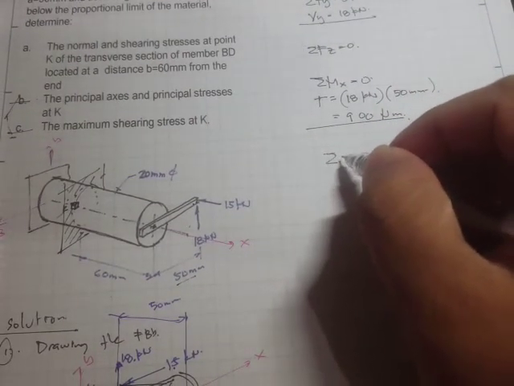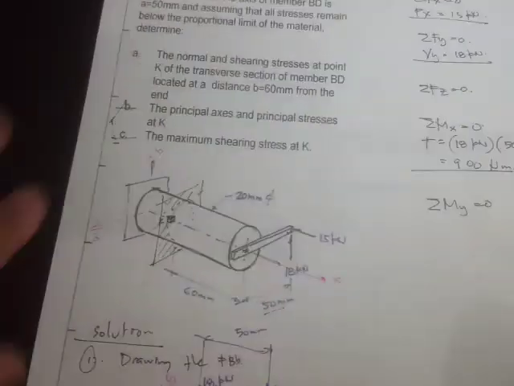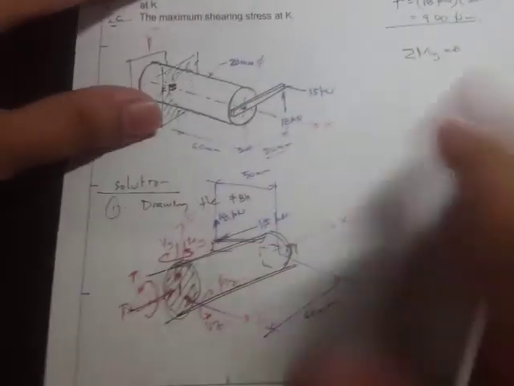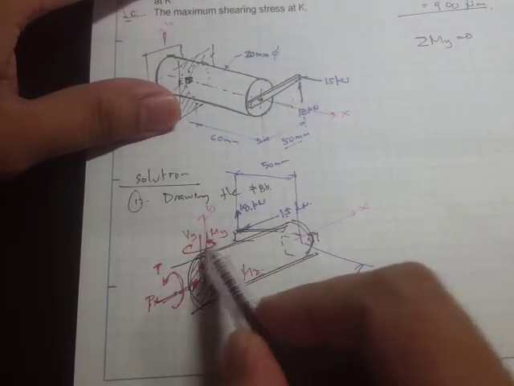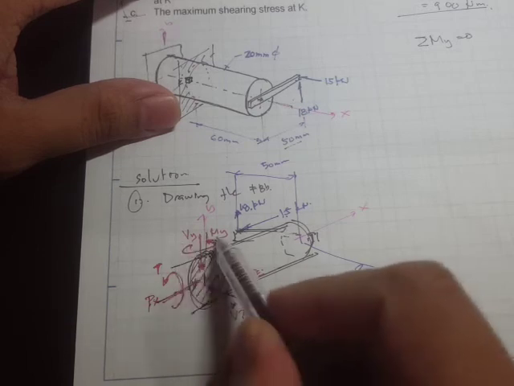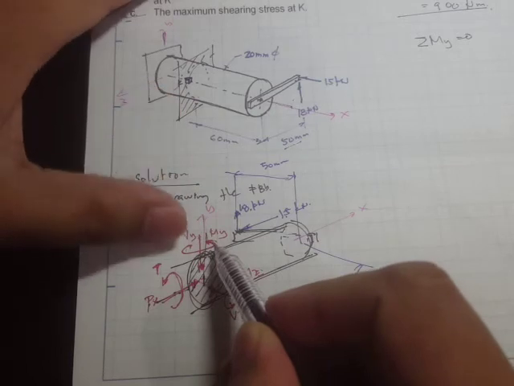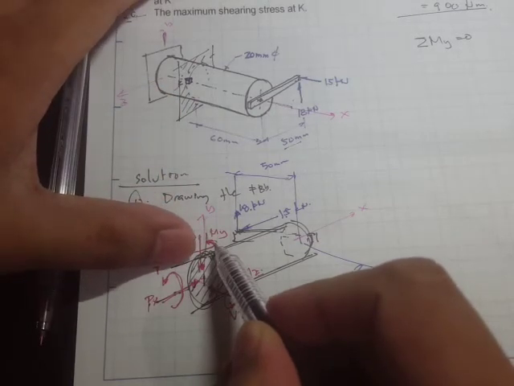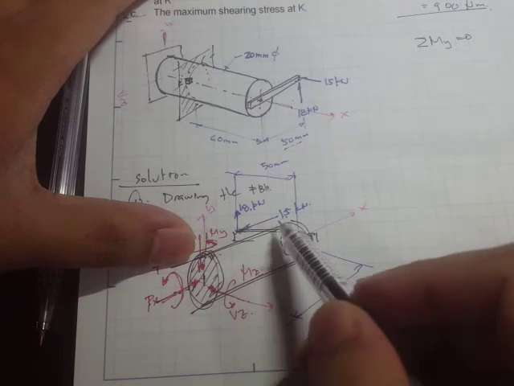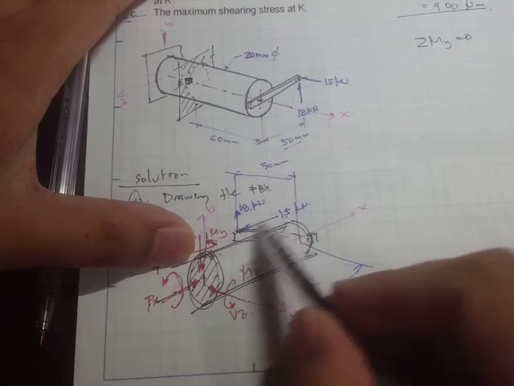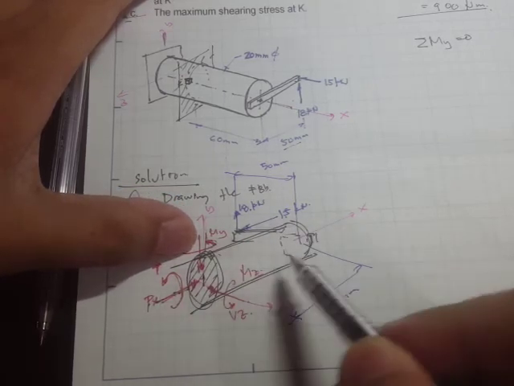Okay, the next step is to take the summation of moment along y is equal to 0. What are those forces or moments? We have this M sub y, and let's say this is a clockwise rotation. Is there any other force that causes rotation along y? Yes, there is.